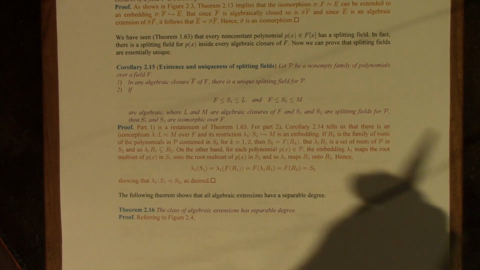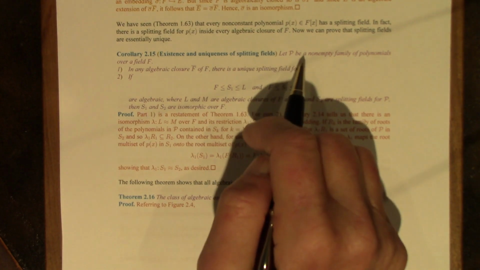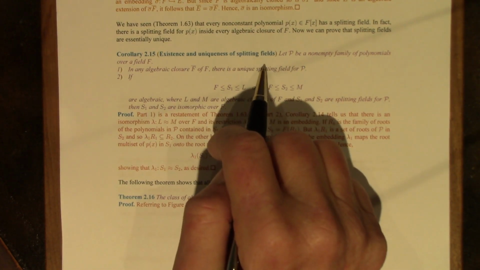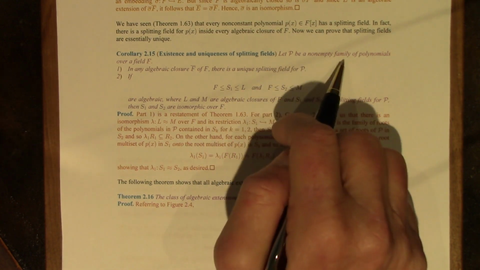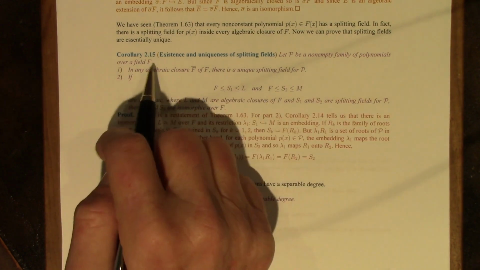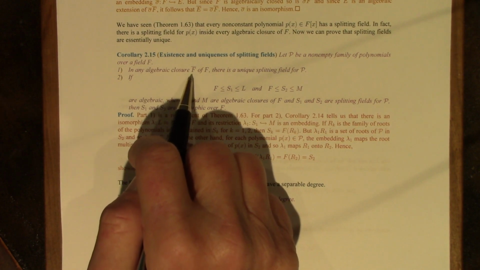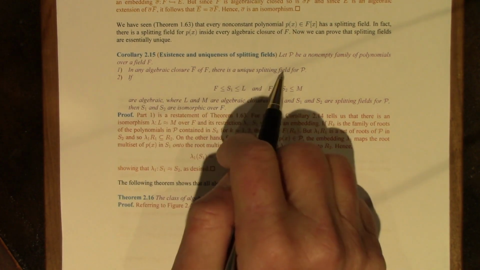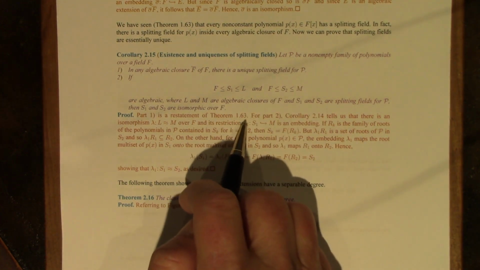So is the next result concerning splitting fields. They are also essentially unique. Just for completeness, I've included the result we talked about quite some time ago about existence of splitting fields. So let P be a non-empty family of polynomials over a field F. Any algebraic closure, F bar of F, contains a unique splitting field for P. And that was theorem 1.63.